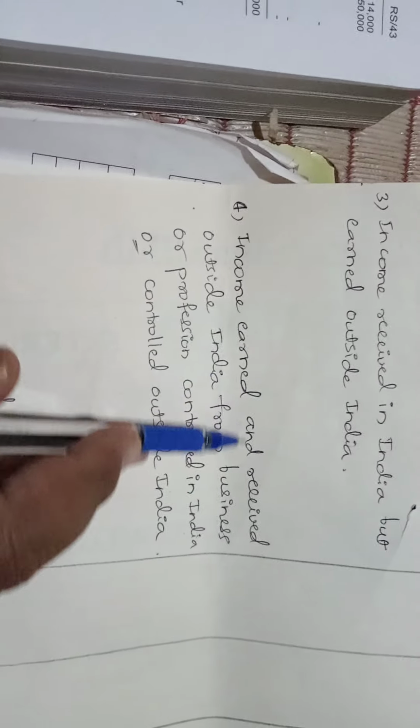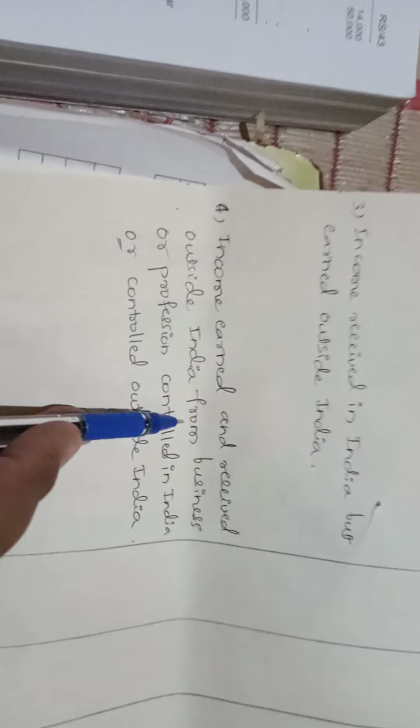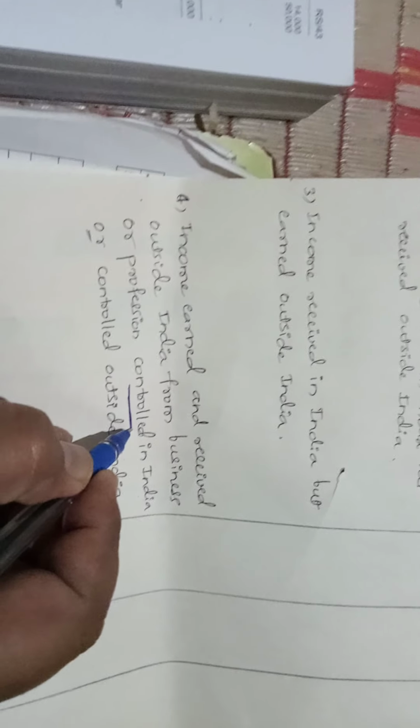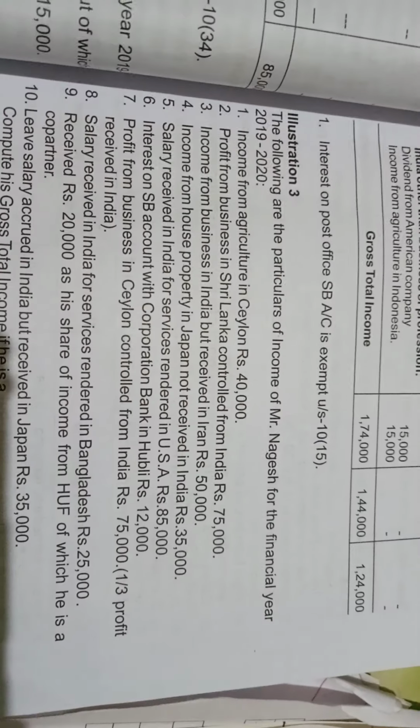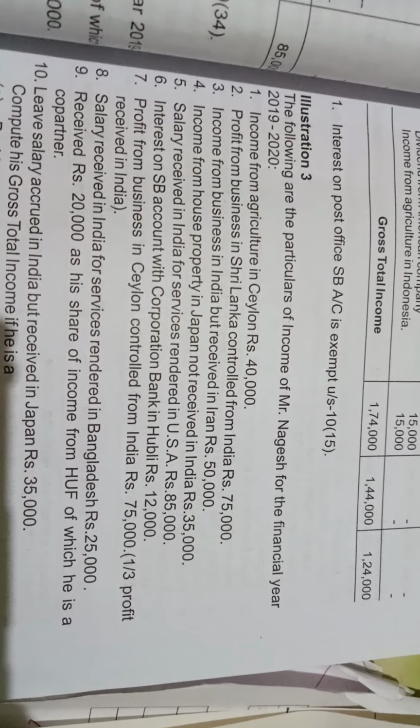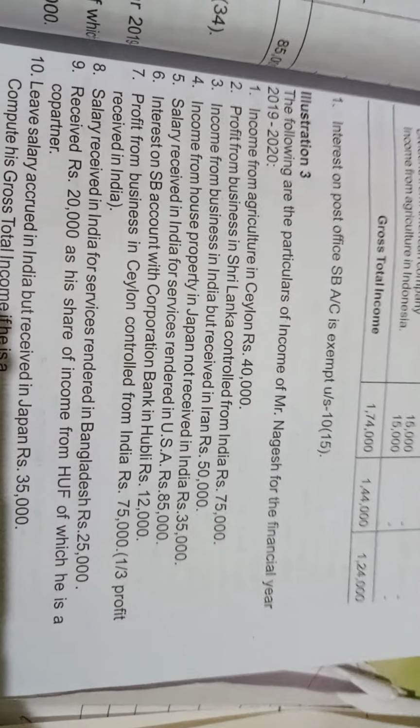When we look at the heads, income earned and received outside India from business or profession controlled in India, if it is controlled, the source of income should be taxed in the first 2 types of assessees.